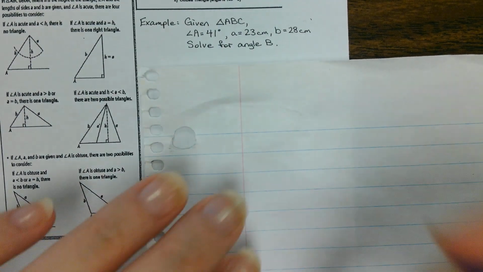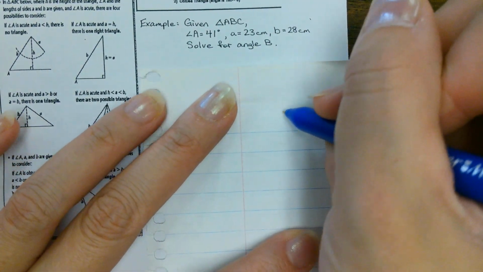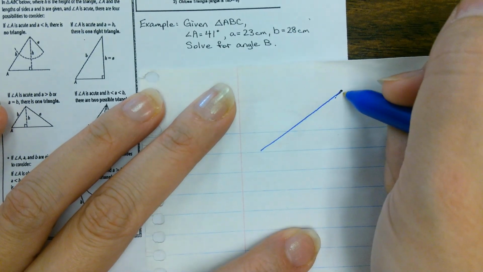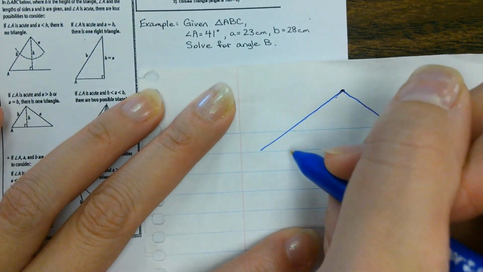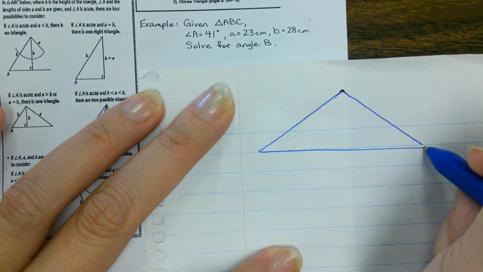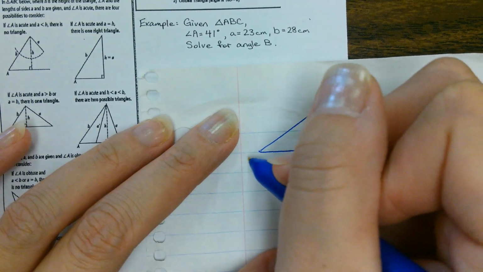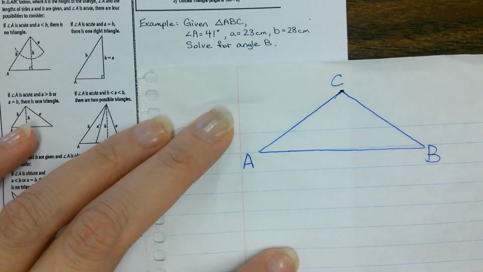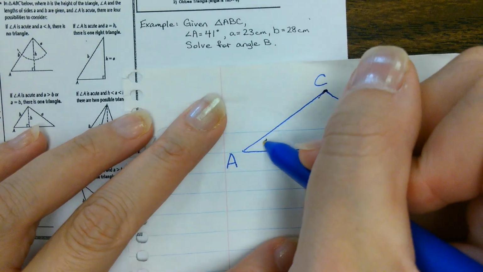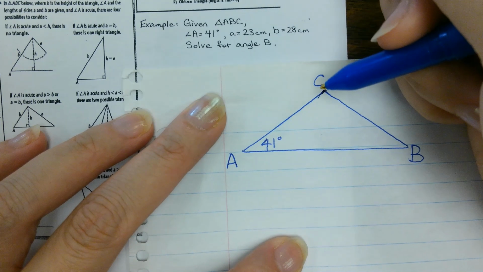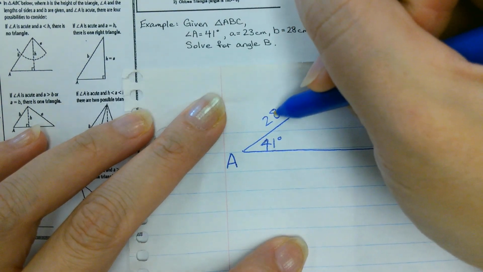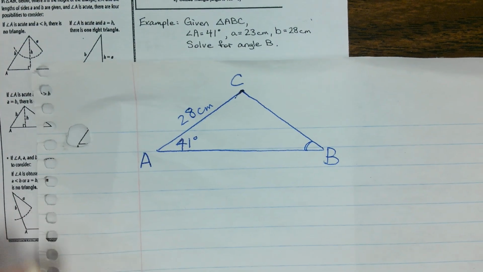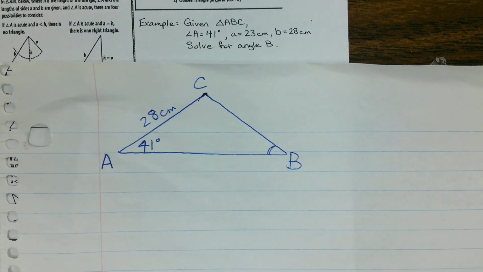Okay, so I think by now all of you guys drew your diagram. 41 degrees, 28 centimeters, and we're solving for angle B. How many of you drew a diagram that looks something like this?